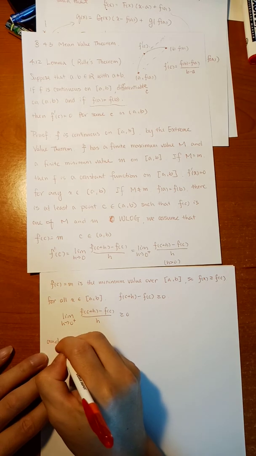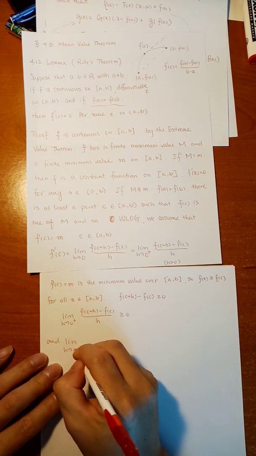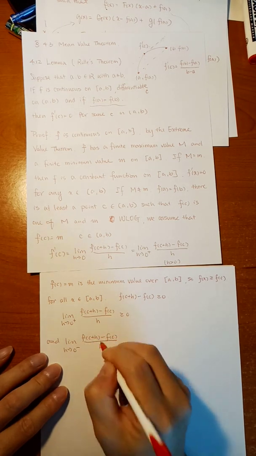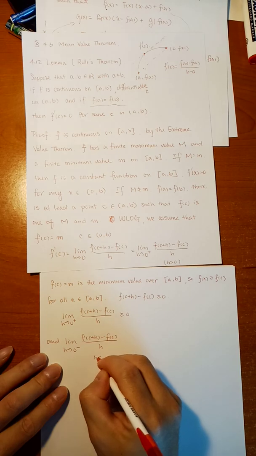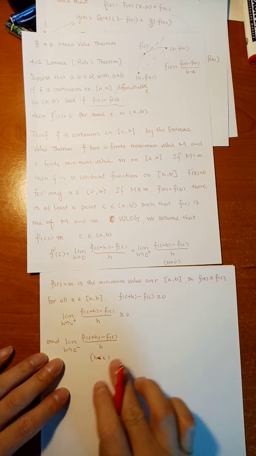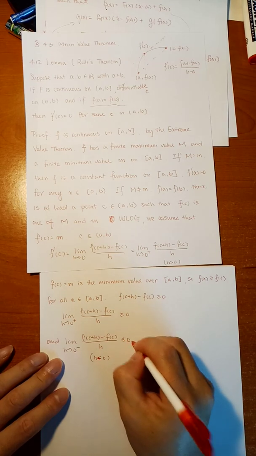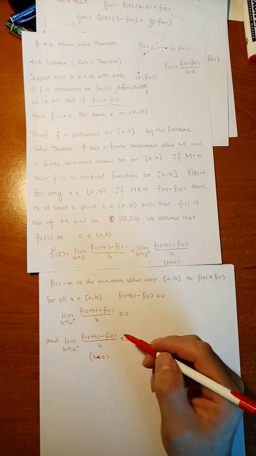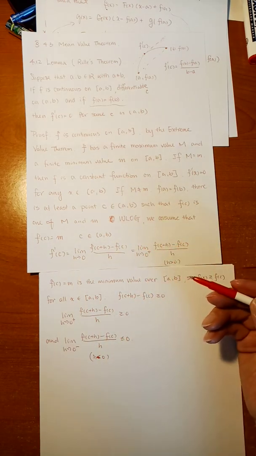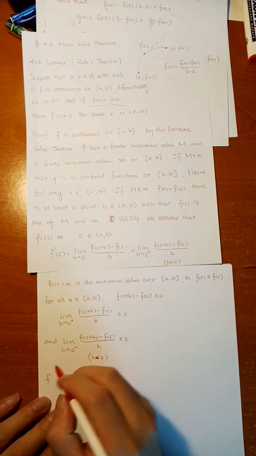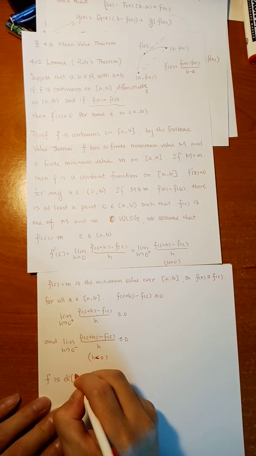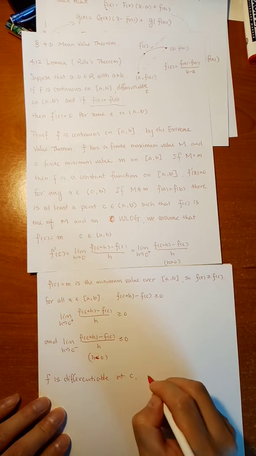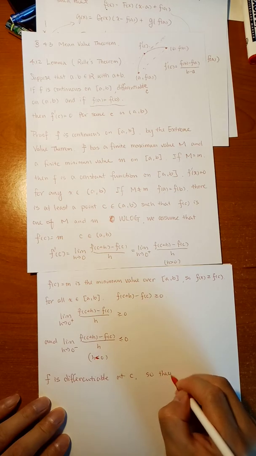And we can also let h approach 0 from the left-hand side. Remember, in this case, h is negative. A non-negative number over a negative number is of course less than or equal to 0. We take the limit. But they are equal to each other, because we assume f is differentiable at c.